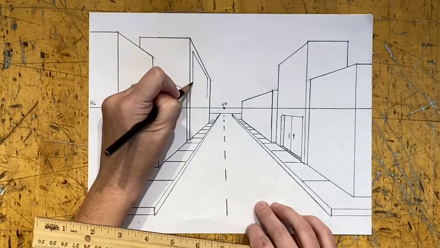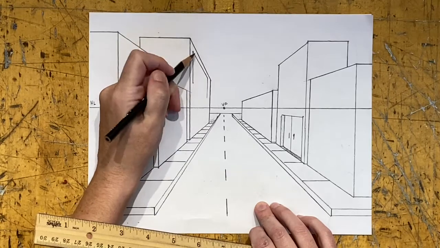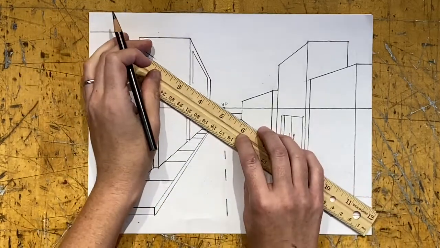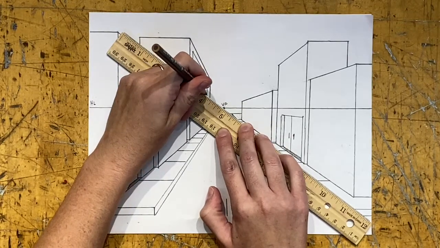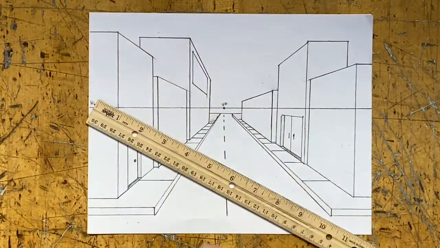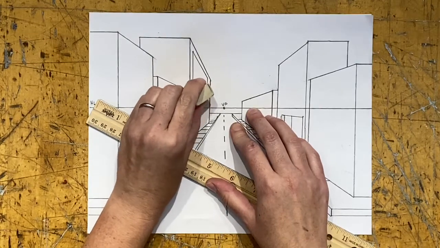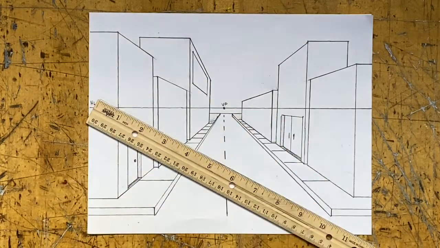Do the same thing for the bottom. So the bottom of that first vertical that I drew to make this window is going to line up with my vanishing point in the center again, and I'm going to draw until those 2 verticals meet. And then I can erase off my extra little bits here.